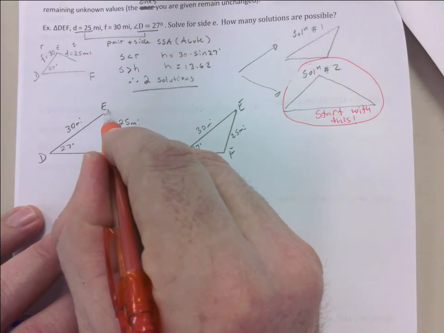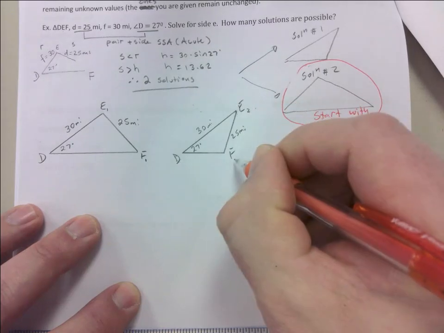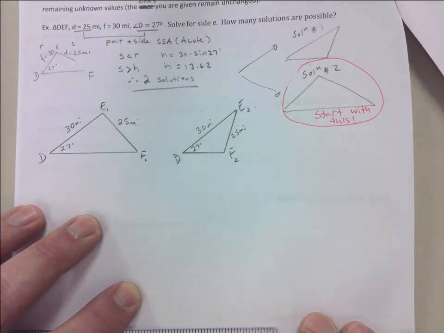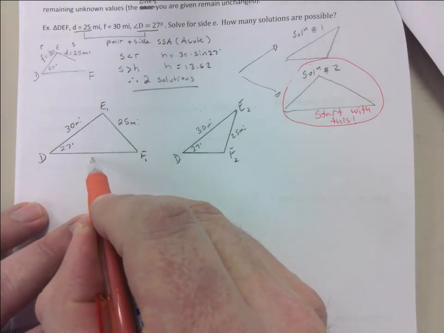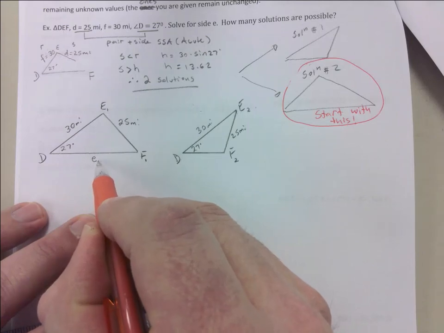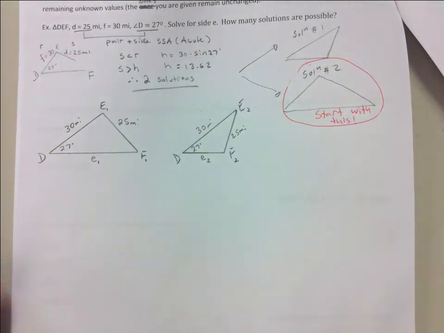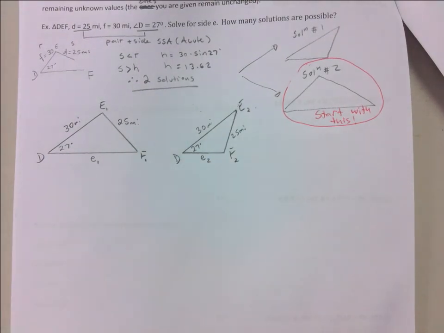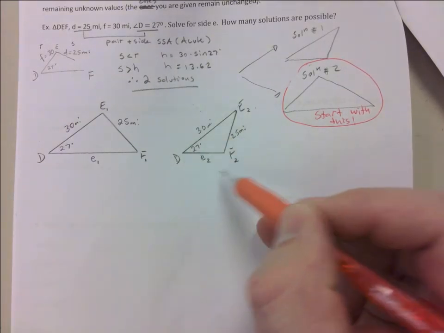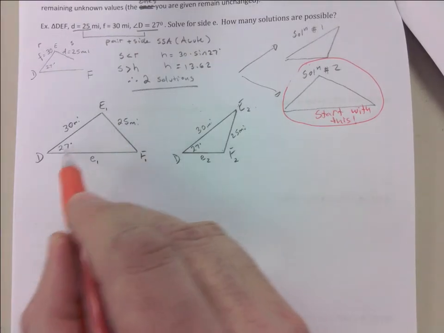I call this E1 F1, and this is E2 F2 to make a distinction between them. Which means this last side here is lowercase e1, and this is lowercase e2. So folks, you're basically solving 2 triangles. That's it. That's the new part here. But there's a problem. If you were to start with this one, you would not be able to find that angle at first. So let's start with this one here.